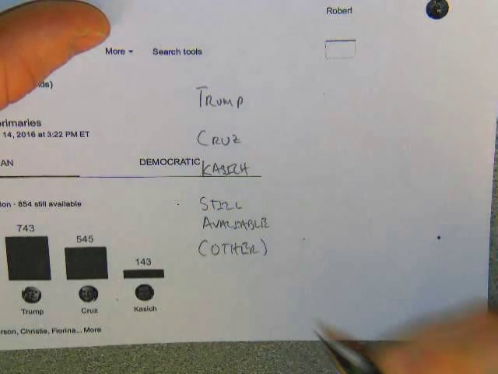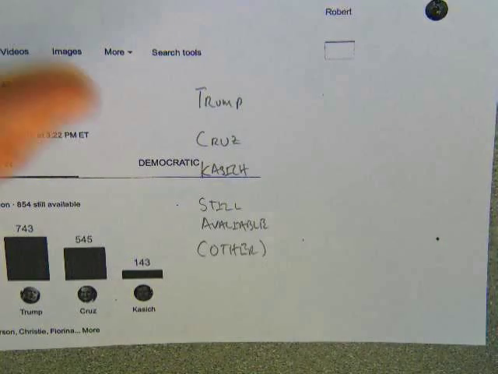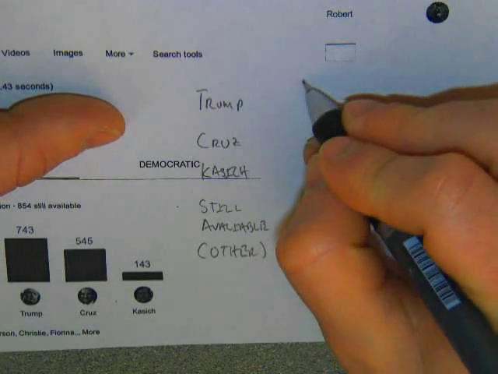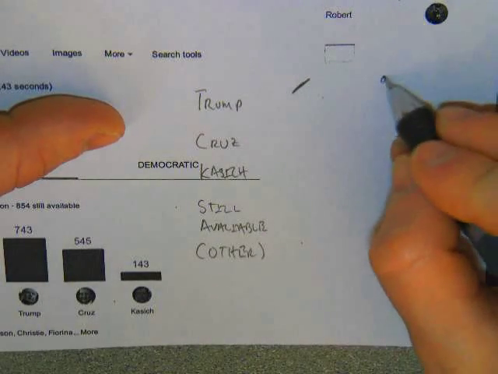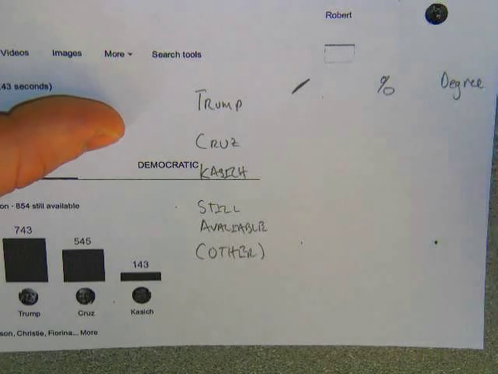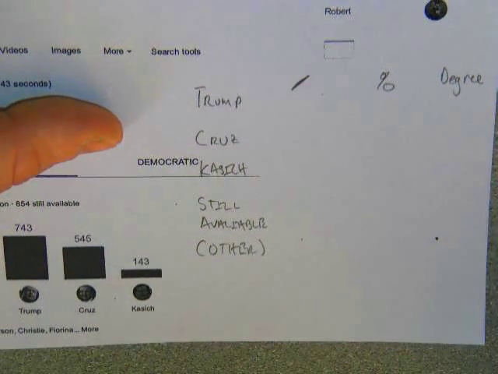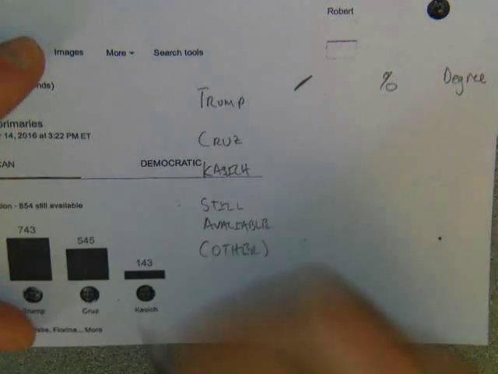And we'll use that as an other for the purposes of when you do yours. Okay, so we're going to have a fraction here, a percent here, and a degree. But first we need to find the total.